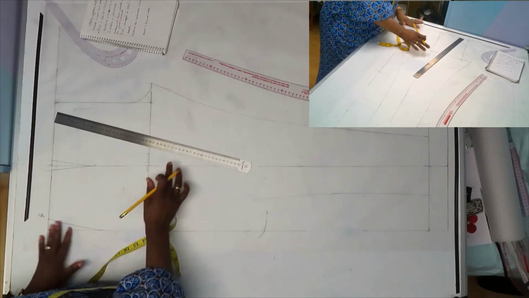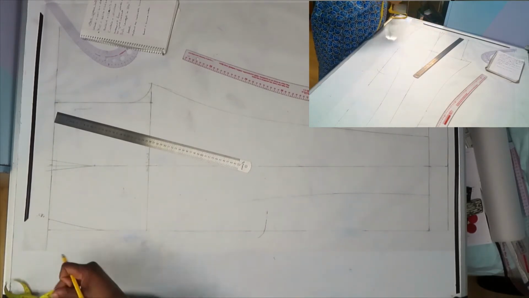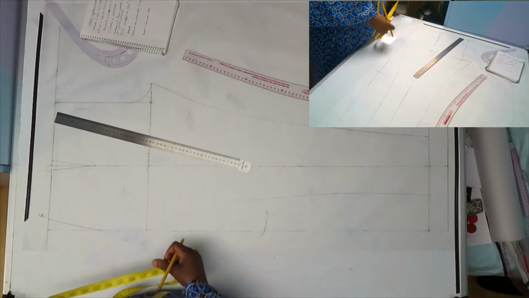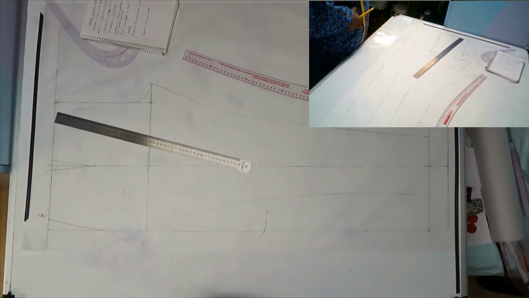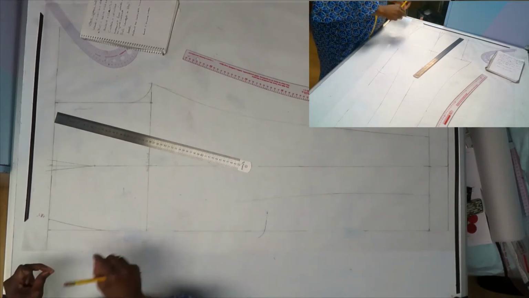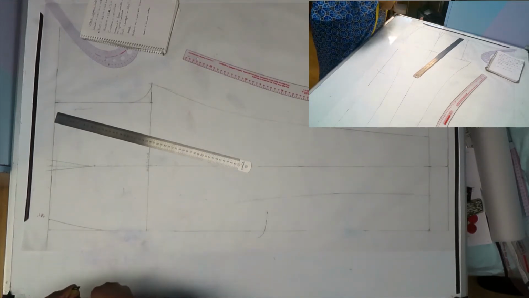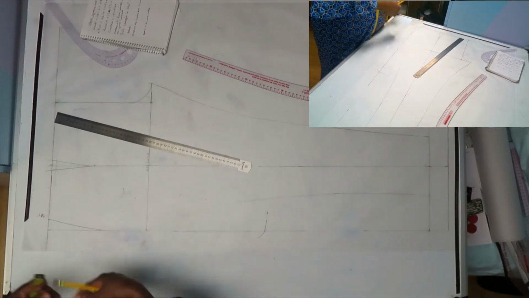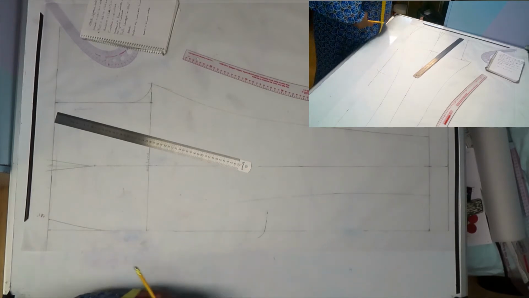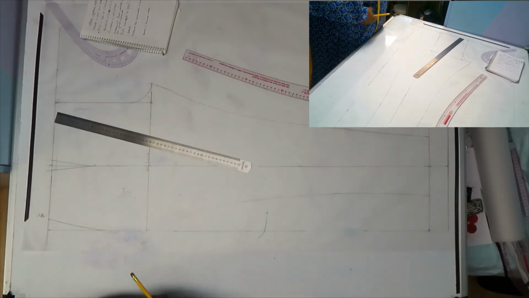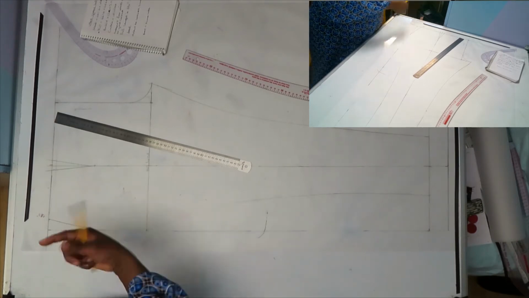So that is the dart. So the next thing I'm going to do now, I'm going to add my sewing allowance, because for the fact that I'm not putting a waistband on it, but I still want to have facing, I want to sew the facing with my pants. It has no waistband, but I will use the facing to turn it in.